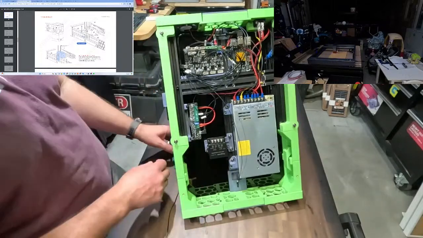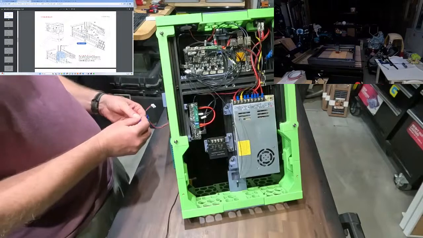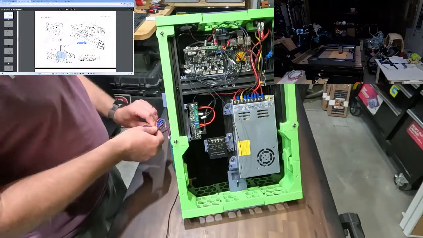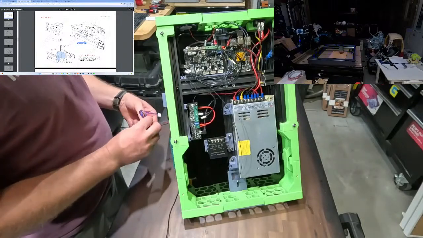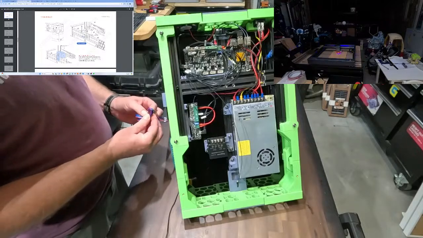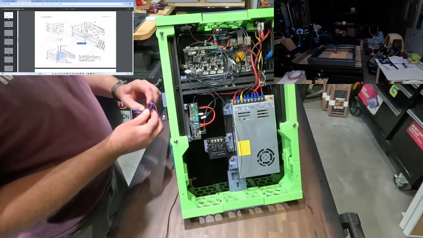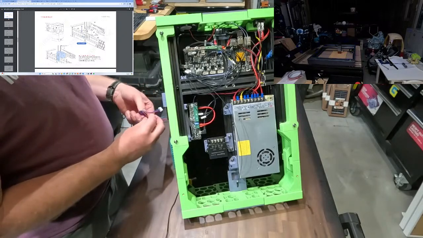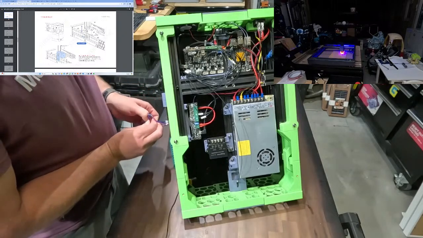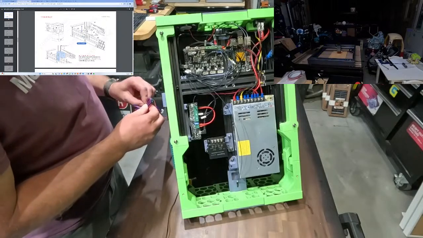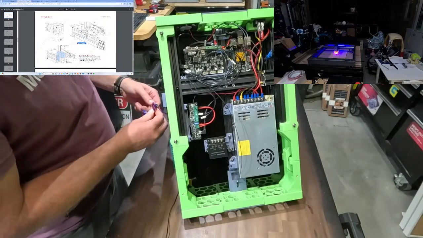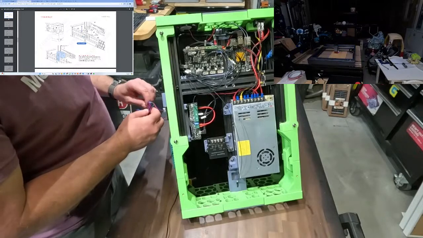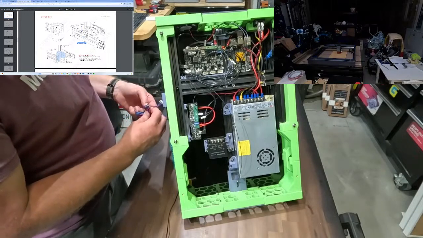Okay, so we're going to undo the twist tie. Oh, Lord, just come undone.